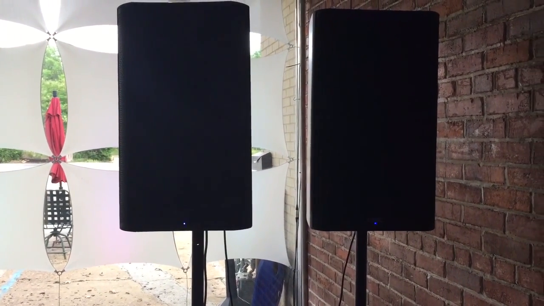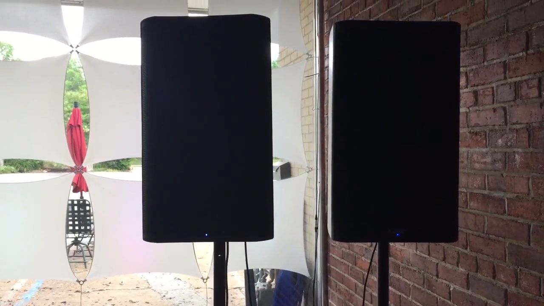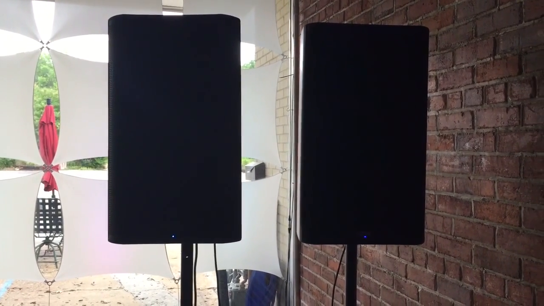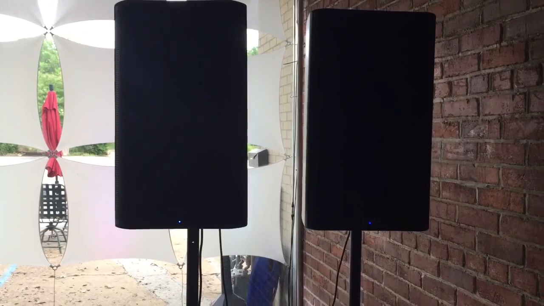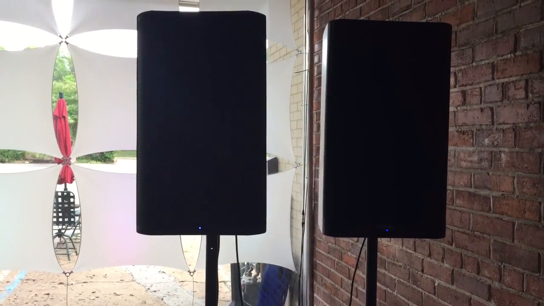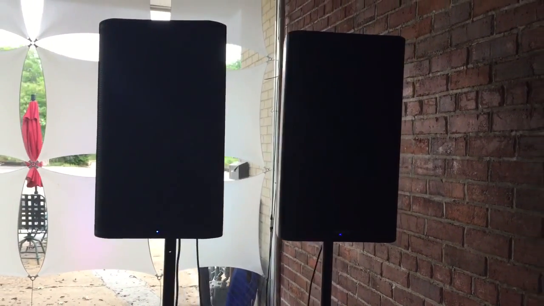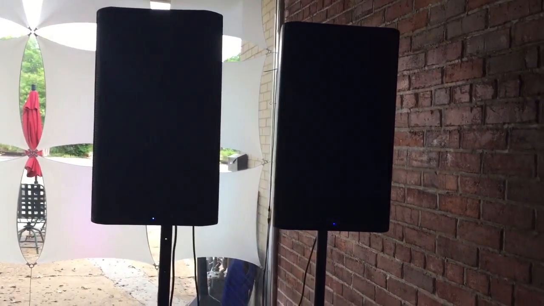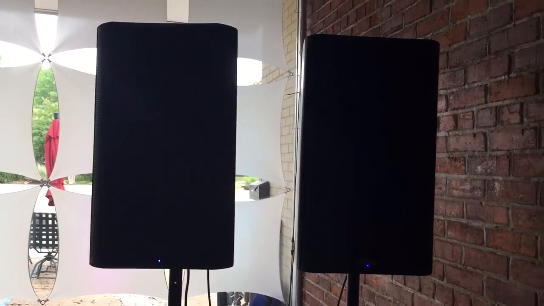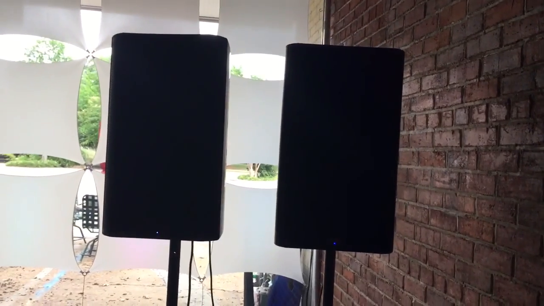I don't know. They seem, at these levels, that was pretty loud. They sound pretty much the same. The K12.2 might be slightly fuller, but I think the only time that you're going to notice the big difference is when you're really pushing them. And if you own one of these, you know they can get pretty loud.